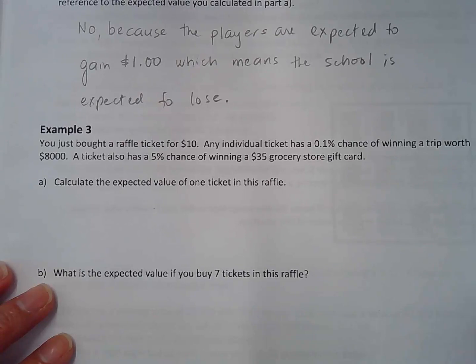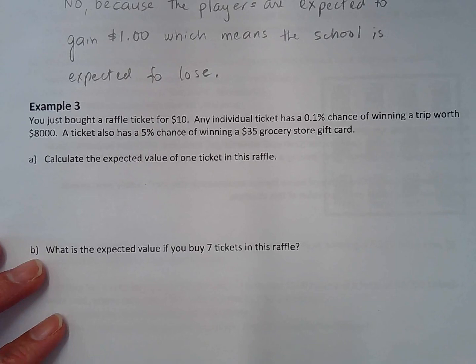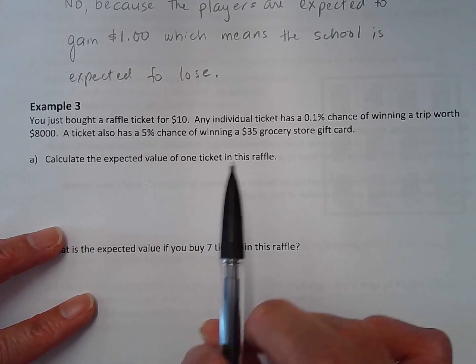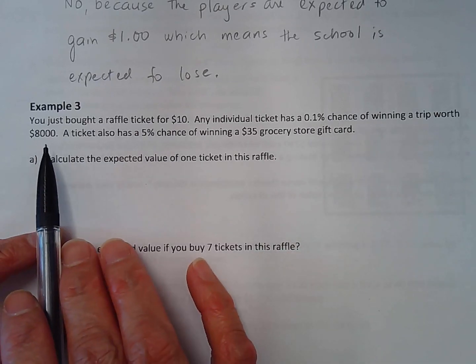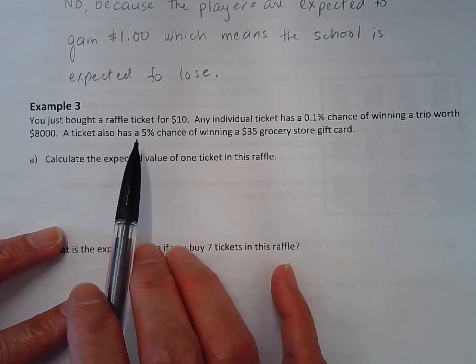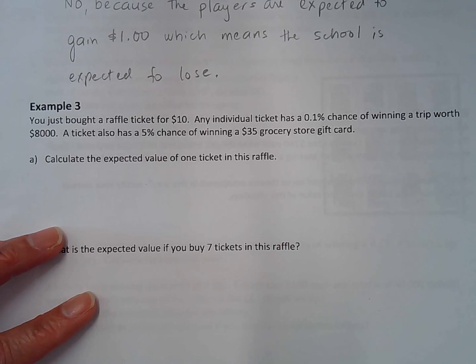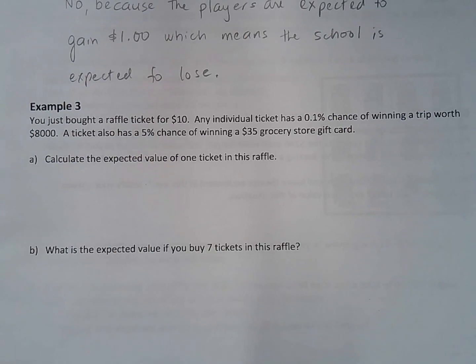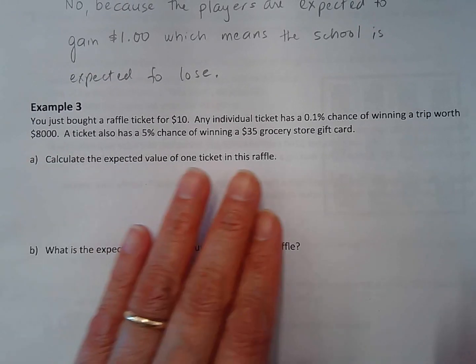Let's take a look at example 3. You just bought a raffle ticket for $10, okay. Any individual ticket has a 0.1% chance of winning a trip worth $8,000. A ticket also has a 5% chance of winning a $35 grocery store gift card. Calculate the possible winning. Now, in this case, the winning is split up, right? There are 2 ways you could win. You could win a trip, but we could also win a gift card.